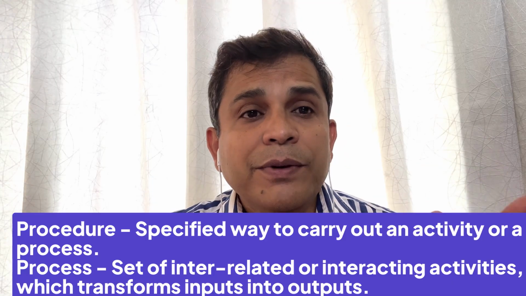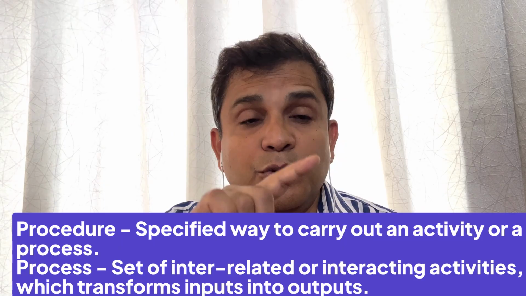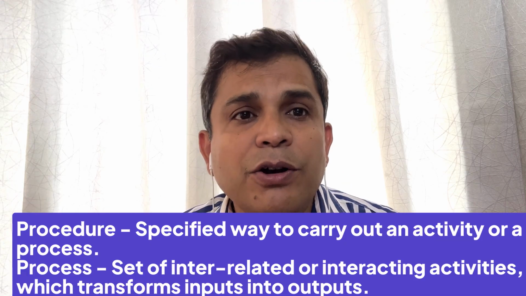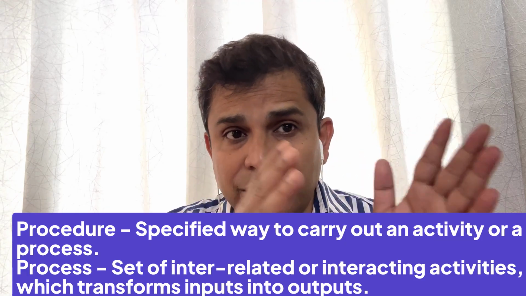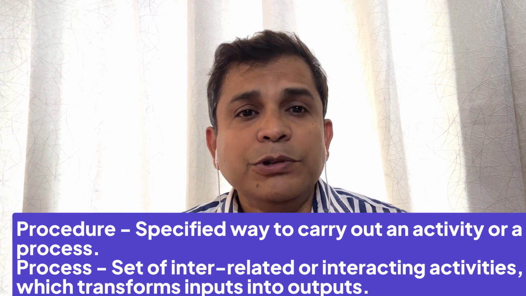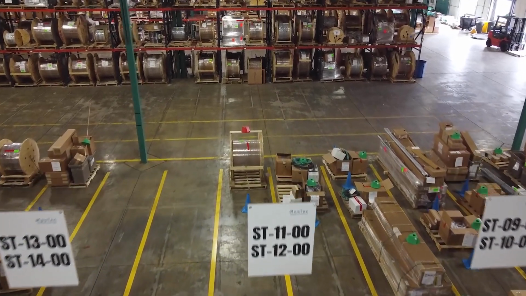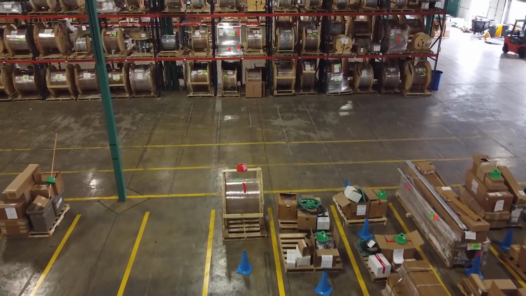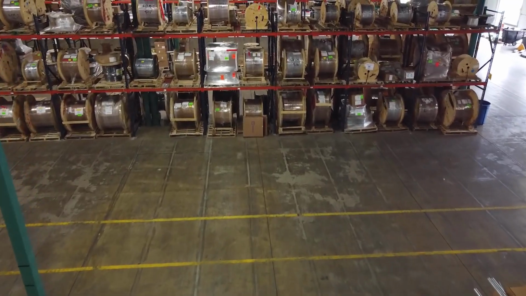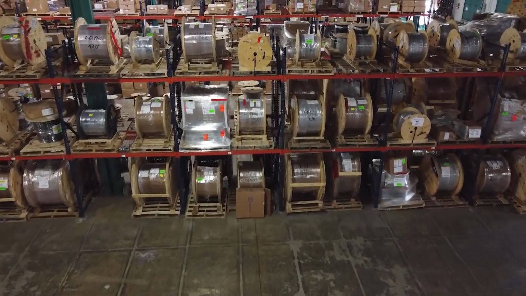So whatever input we are giving goes through a process, through a set of activities that may be interlinking or interacting, and it transforms input into output. Suppose you are doing concrete mix design. You are doing the concrete mix and you are giving the raw material, and after that it comes out as concrete. So raw material is the input, how you do all this becomes the process, and the output is concrete.